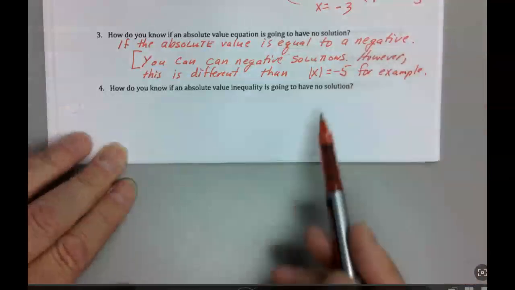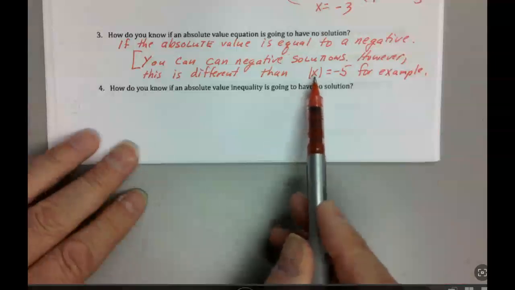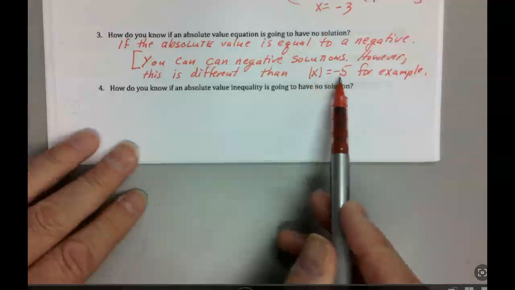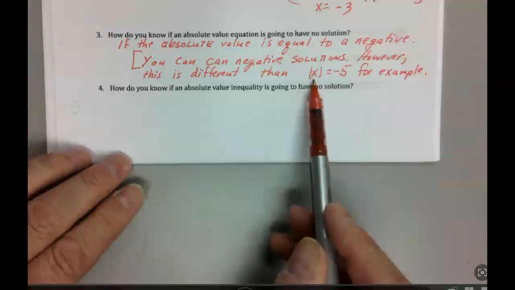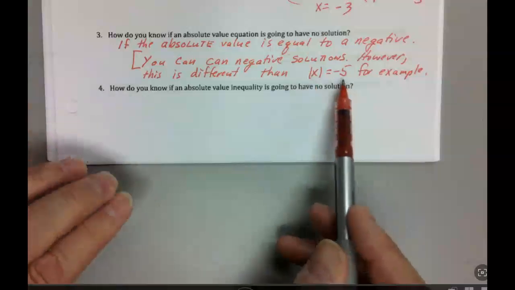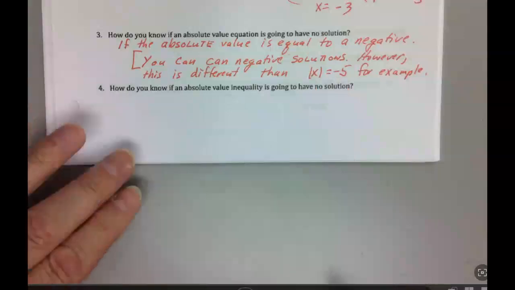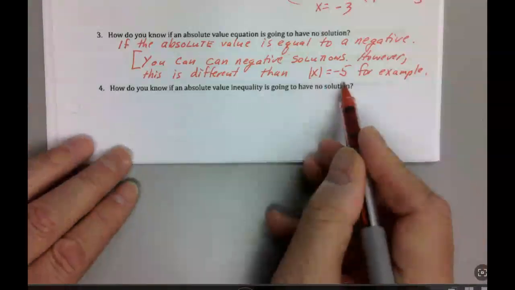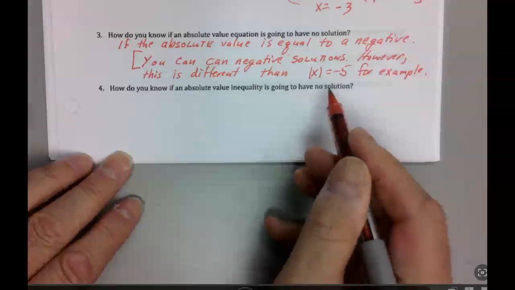Okay? I write my two equations, 5 and -5, right? Well, if I put in 5, what's the absolute value of 5? Can it equal -5? No. I get -5. What's the absolute value of -5? 5. Can it equal -5? No. That's why. So you can get a negative solution, but when you plug it back in, it can't equal a negative number, can it? Okay? Does that make sense or no?